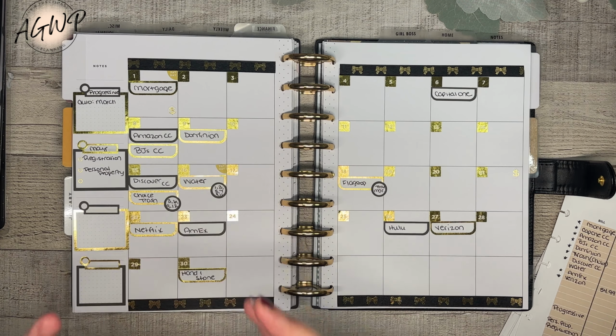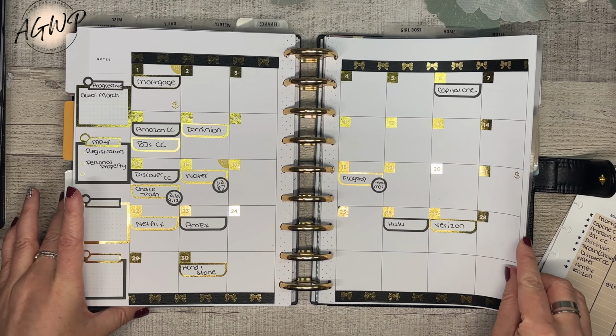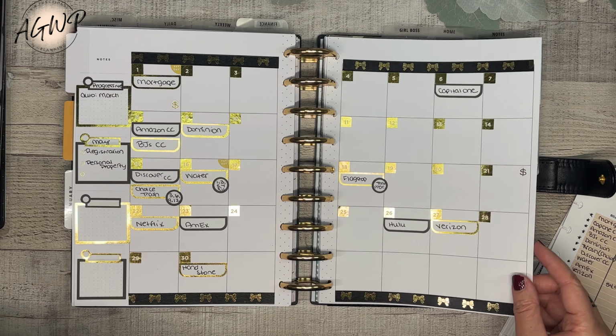My Flagstop, I have a discount of like half off through March. So I wrote through March. And then over on the sidebar, these are really important things that I need to keep in mind because it's large expenses that are coming out for auto insurance, registration, personal property, but that's a one-time thing. And those are things that I have to pay. So it's not subscriptions again. This is stuff that I have to pay. And then I put a few extra boxes there. I find this is pretty much all I need as far as just a quick glance to see when things are due.